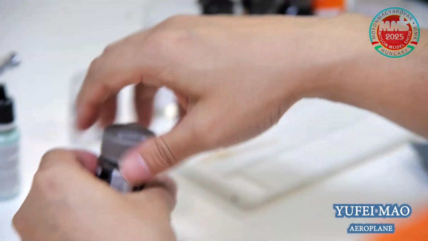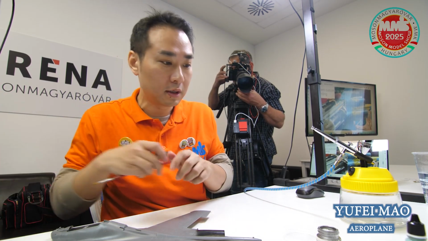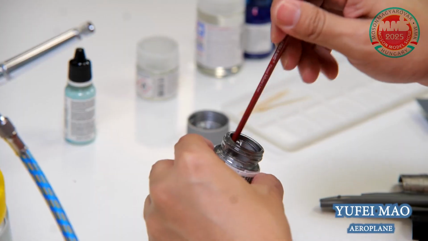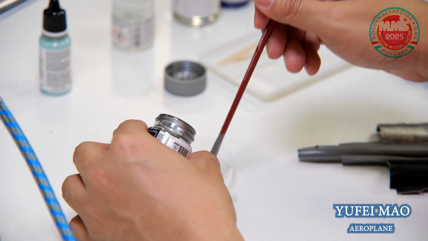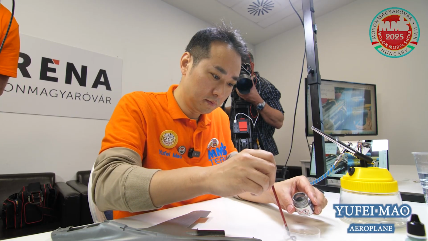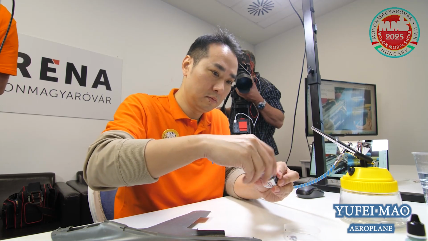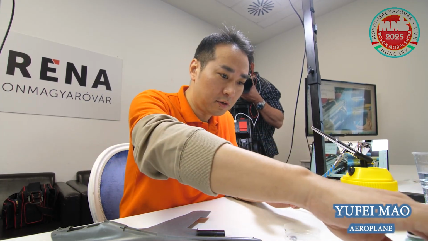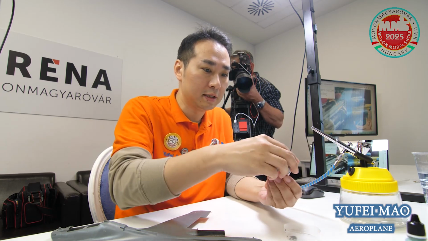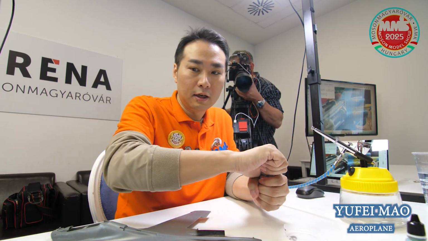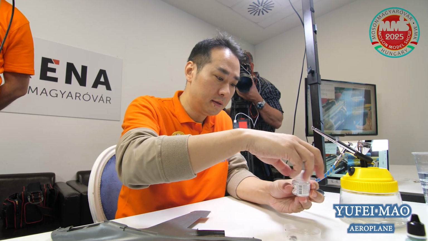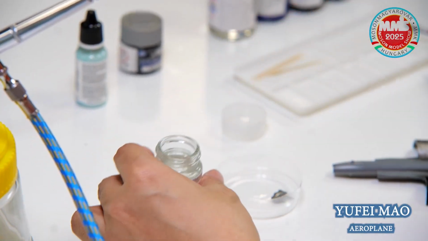So I will spray it. Well, actually, for this paint, super metallic, it is recommended to use Mr. Hobby's thinner, especially designed for this color.